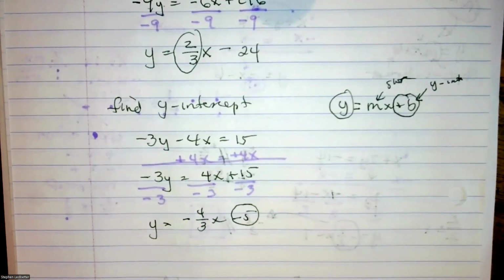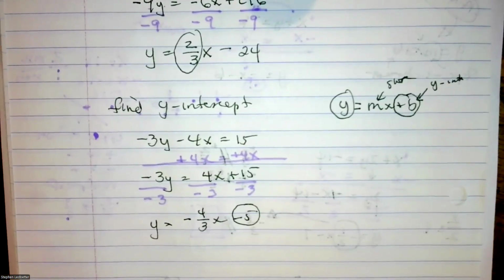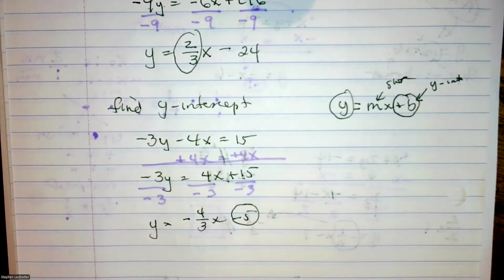That's what I'm saying. Probably pretty easy here. I probably don't need to do a couple of these, and I'll probably do one more, and that's about it on this one. All right, so my answer here should be negative 5.